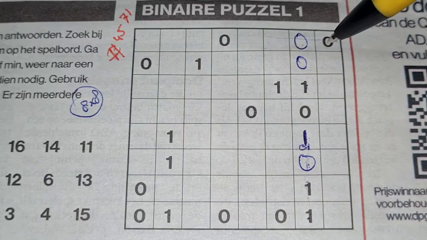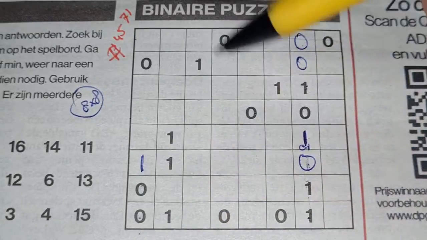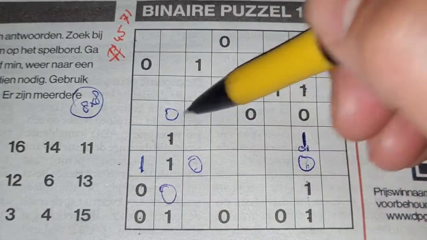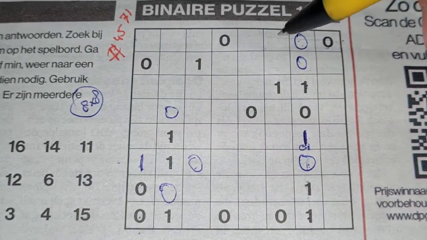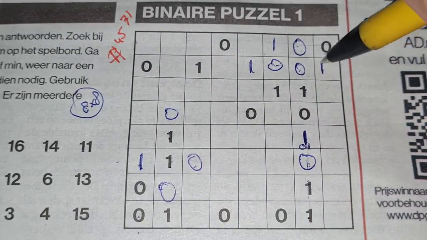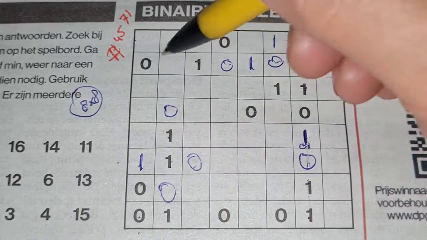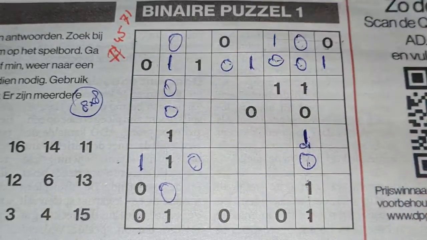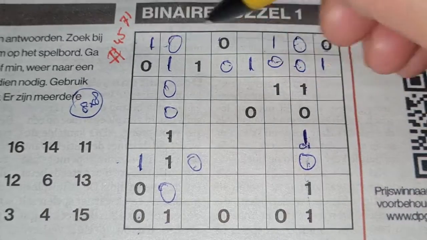Okay. Double 0, here 1, there 1. Double 1, here no, there no. Double 0, here 1, there 1. Between 2 1s comes a 0. Double 0, here 1, there 1. Between 2 1s comes a 0. Now we have 4 0s, so the rest are 1s. We have here 4 1s, so the rest are 0s. Here we have 4 0s in the first row, so the rest are 1s.